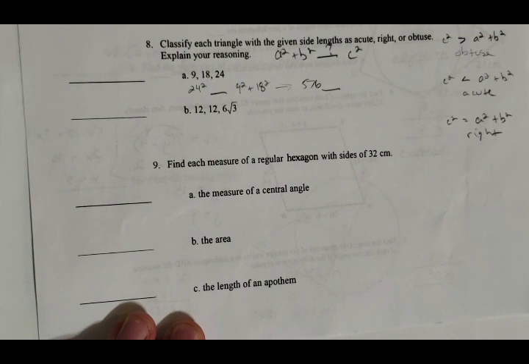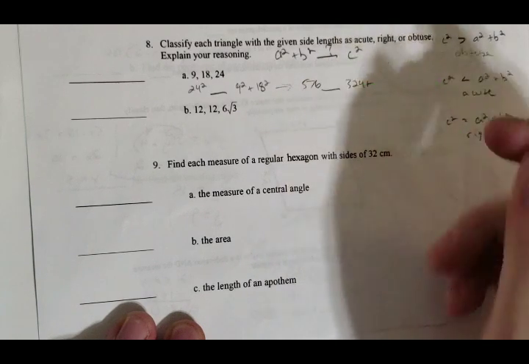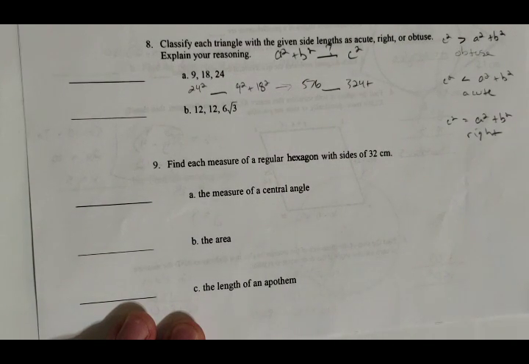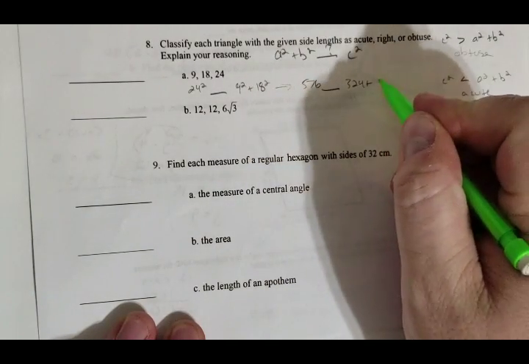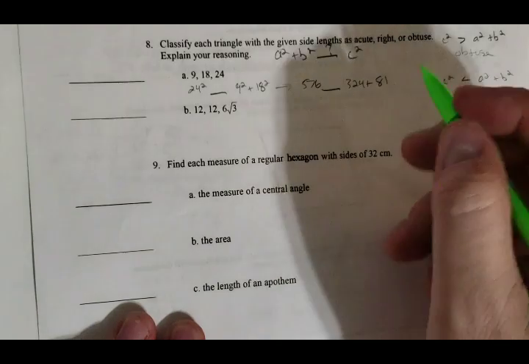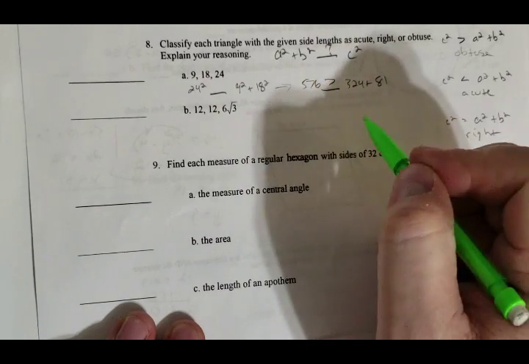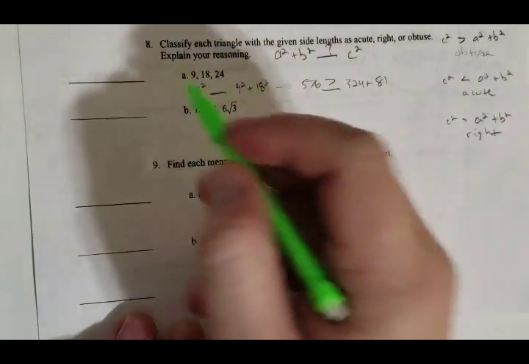How does that relate to 18 squared, which is 324, plus 9 squared? I got them out of order, but it's alright. 9 squared is 81. So 324 plus 81 is 405. 576 is greater than 405. So that means this is obtuse.